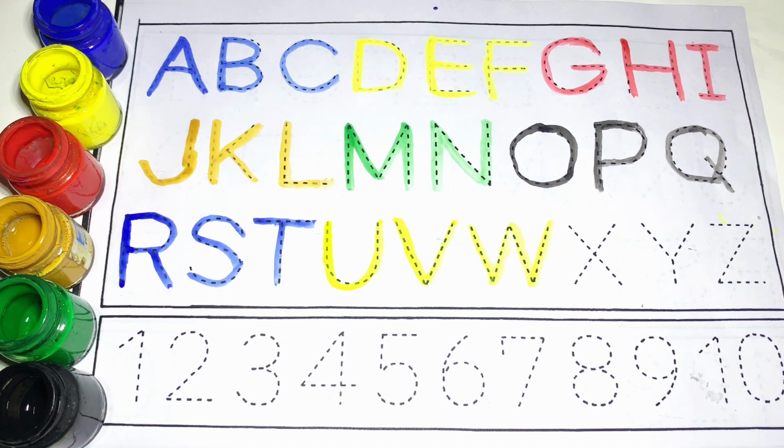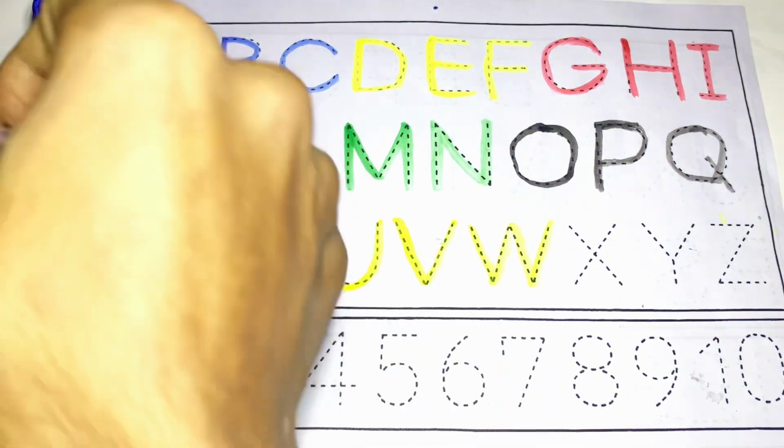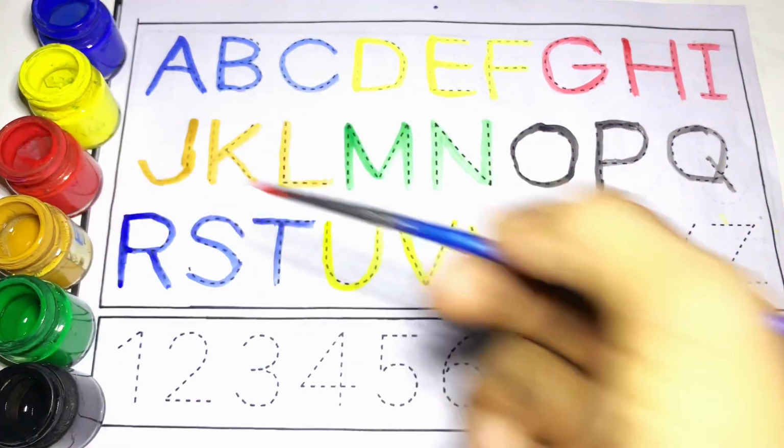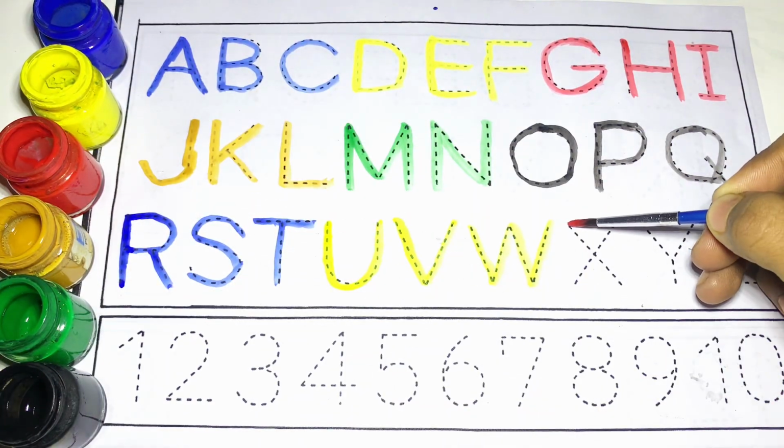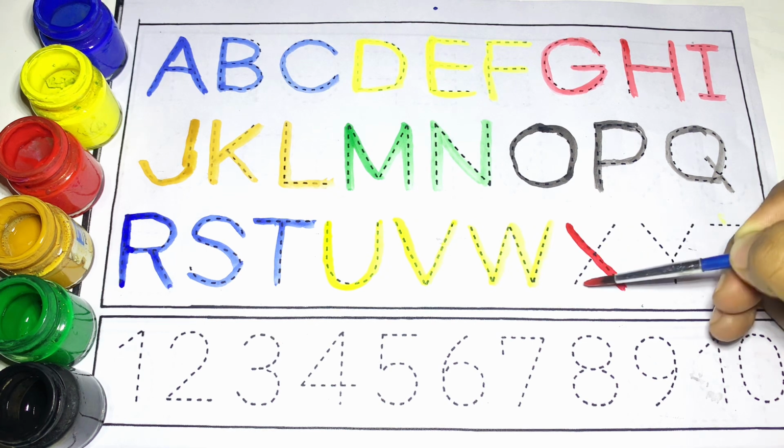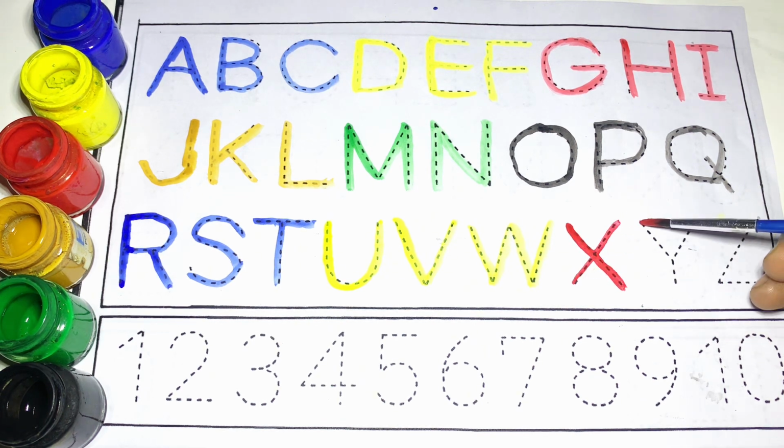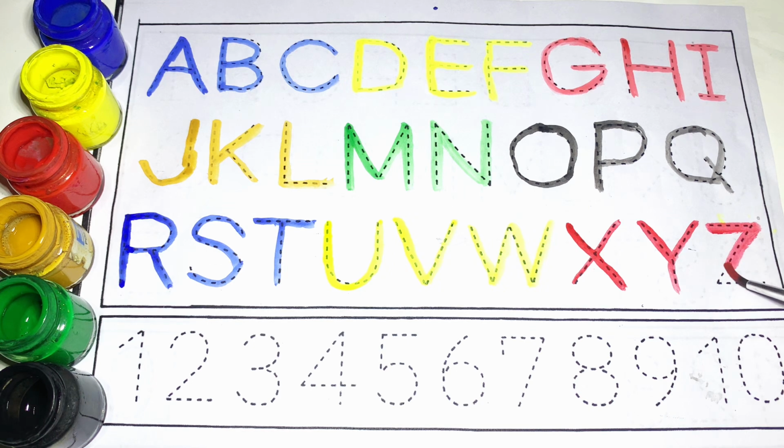Kids, now draw X. X for X-ray. And use red color. Y. Y for yak. Z. Z for zebra. Z for zoo.